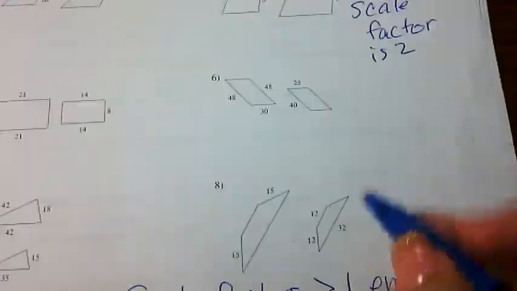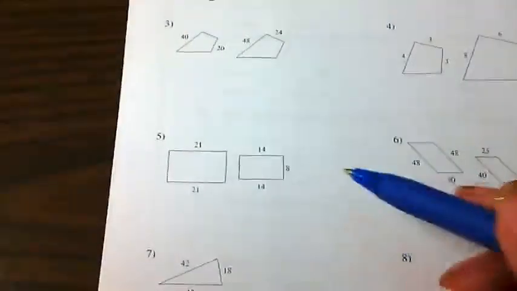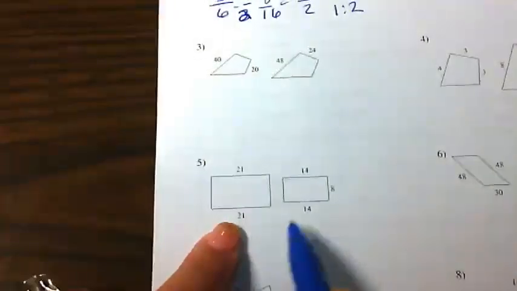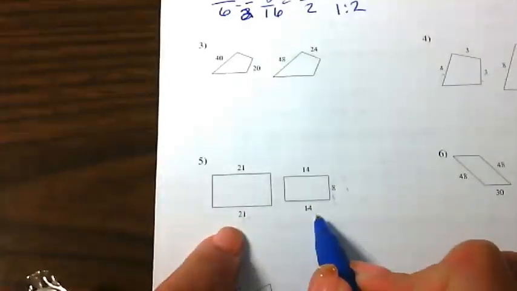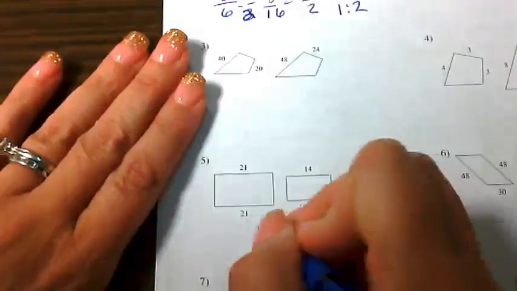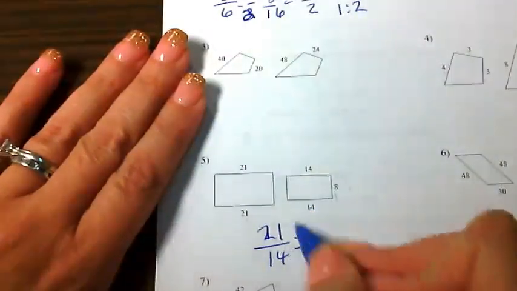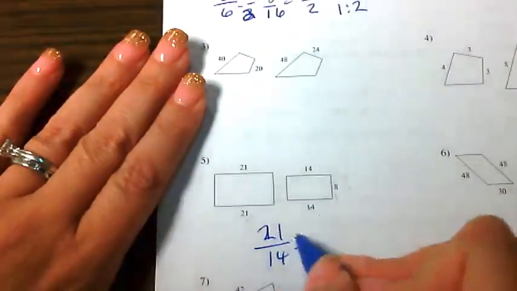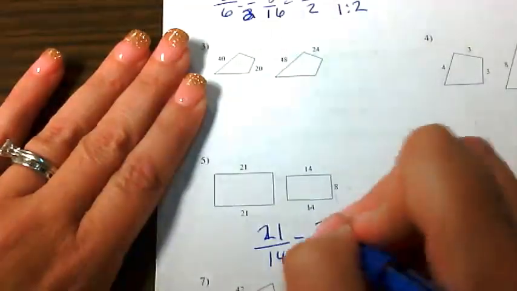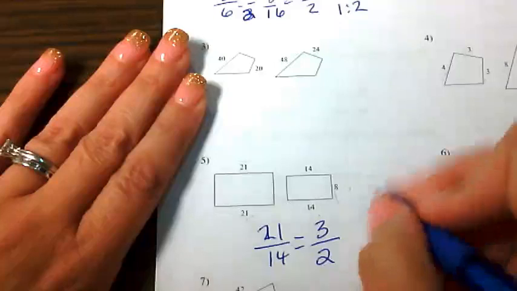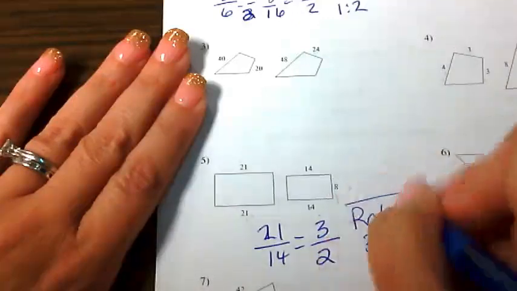All right, so then let's look here. I'm trying to find a good one to do. All right, so let's look at this one. We don't have anything to correspond to that 8, but we do have a correspondence between the 21 and the 14. So we can figure this 21 over 14. We can reduce this. A common factor between these is 7. 7, 14, 21, that's 3. 7, 14, that's 2. My scale factor ratio is 3 to 2.